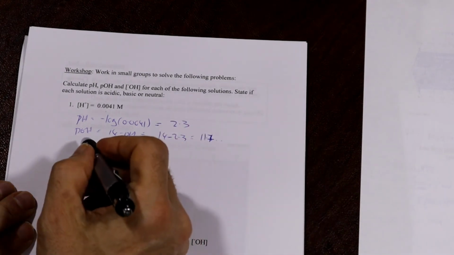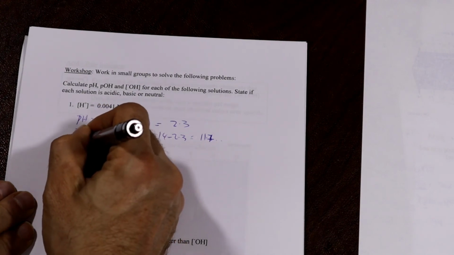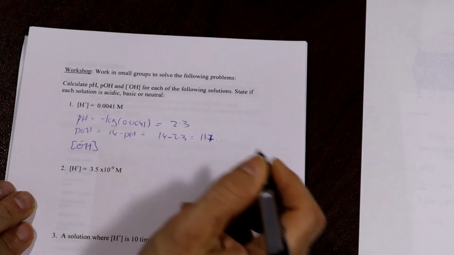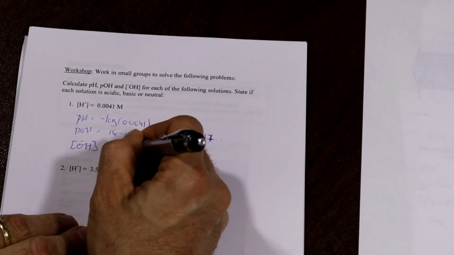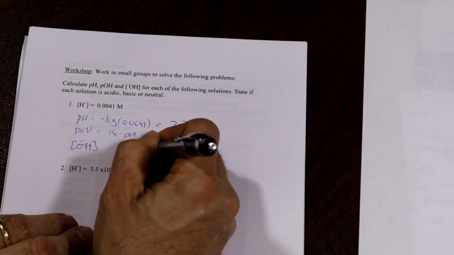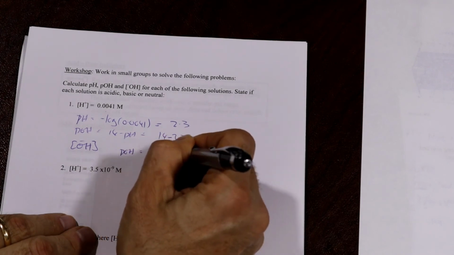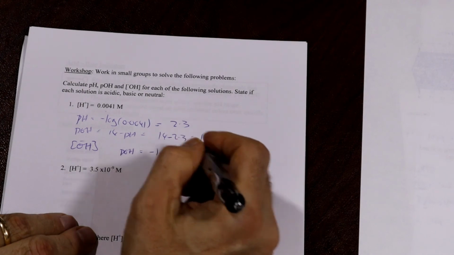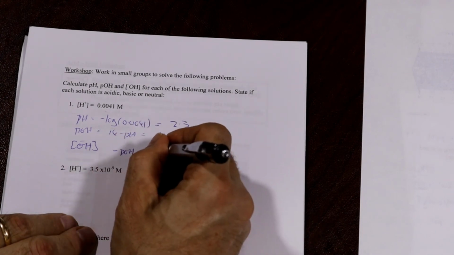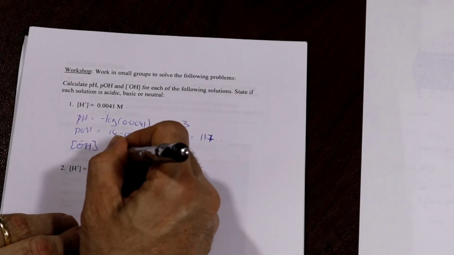Okay. OH minus concentration. Now be careful here, okay, because if pOH equals minus log of OH minus ion concentration, you want this thing, right? So do some math here. So minus and then 10.